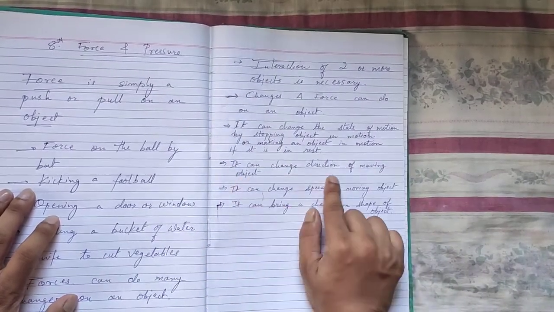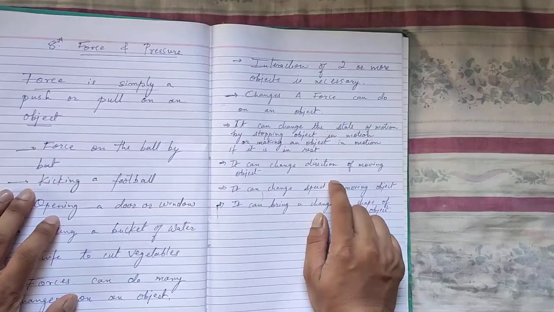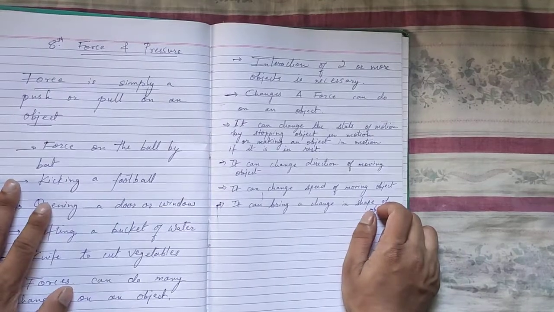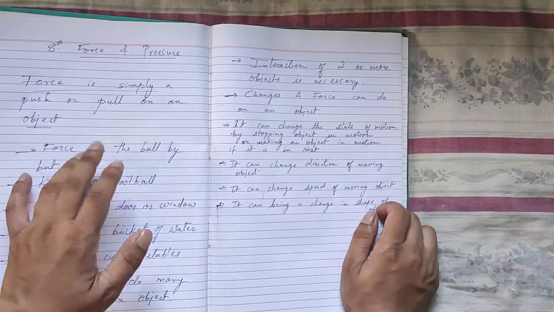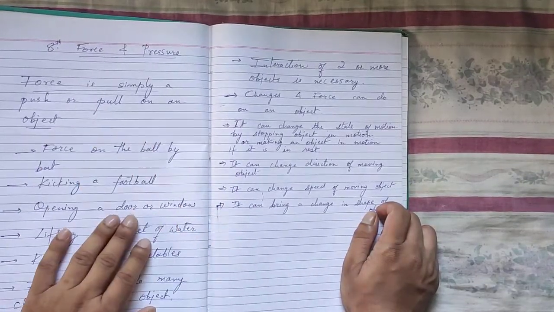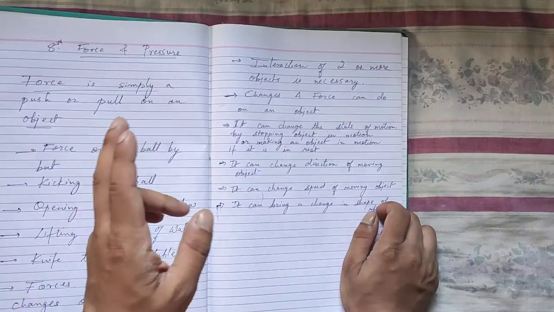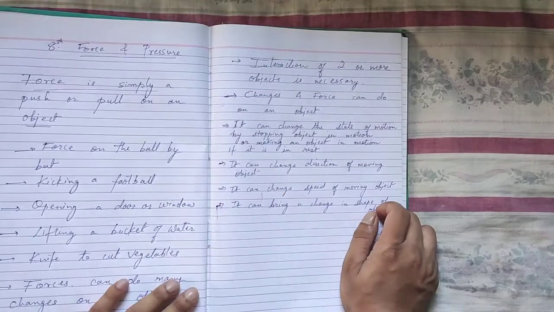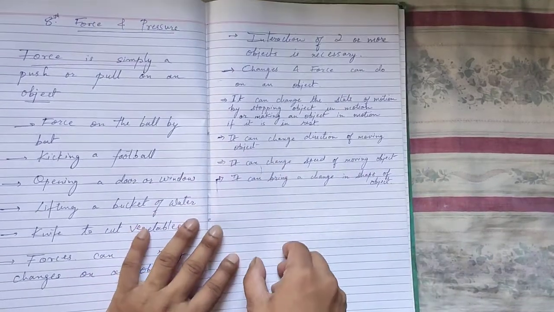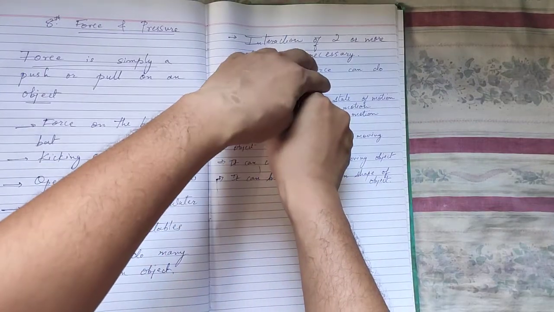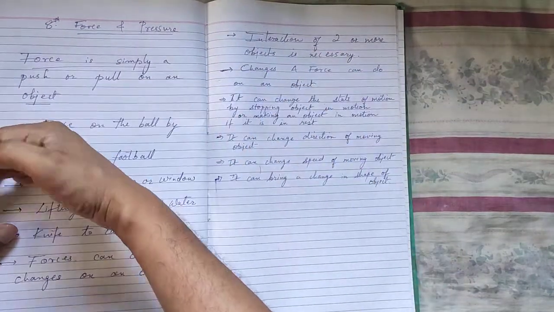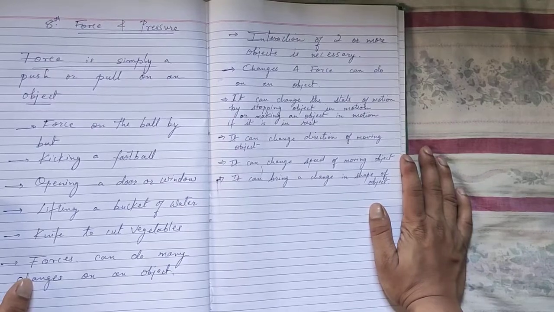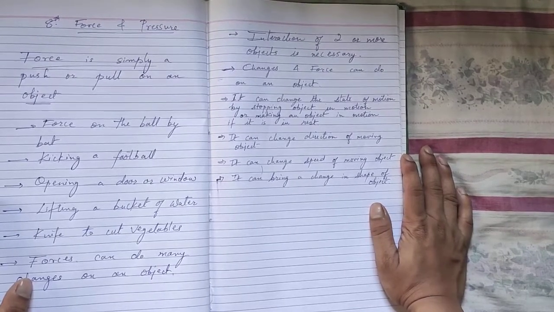The second point is, it can change the direction of the moving object. Once again, let's take our favorite game, cricket. The bowler bowls the ball and the batsman hits the ball, but he applies the force in another direction. So by hitting the ball, he is changing the direction of the ball. The bowler is bowling the ball towards the batsman and he plays the shot in this direction. So the ball was moving this way, but now it is moving that way because of the applied force. So force can change the direction of the moving object.